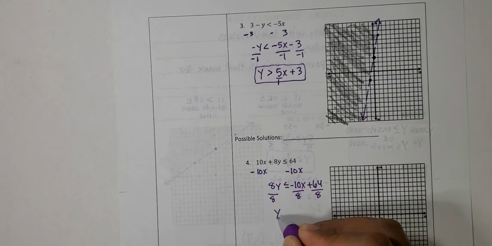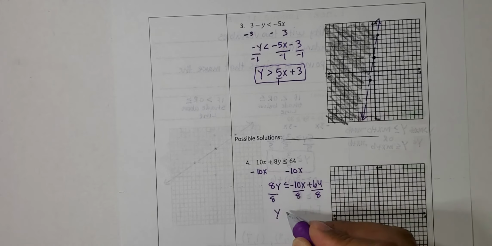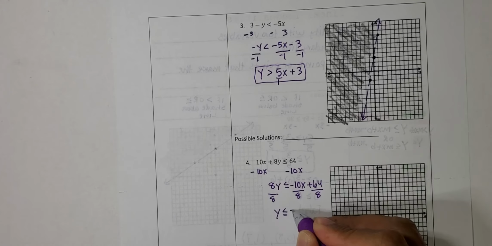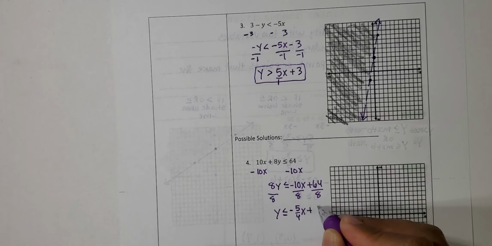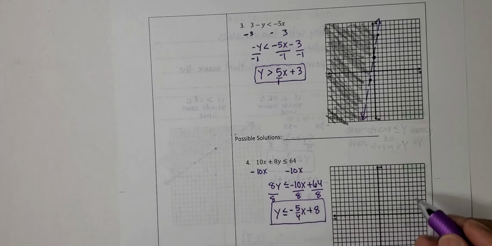So then y, this is not going to change sign, so I'm not going to change this symbol here, okay? So it's going to say as less than or equal to, but 10 over 8 simplifies to 5 over 4, and it's going to be negative, right? So there is the slope, and then 64 divided by 8, that's 8. So this is the inequality that we're going to graph.